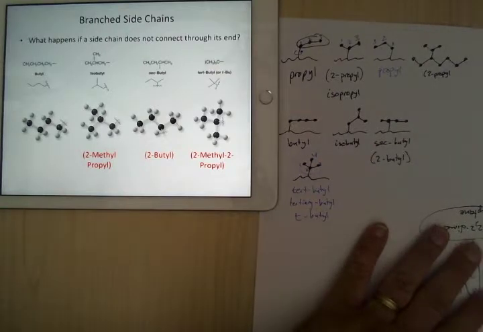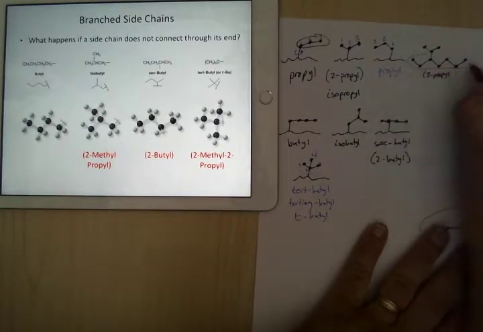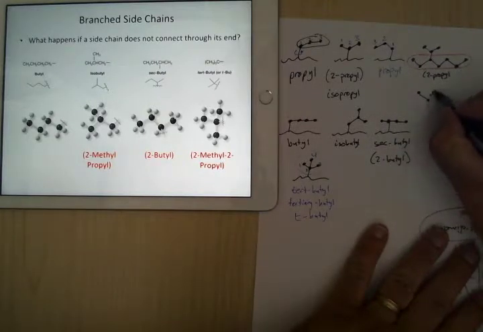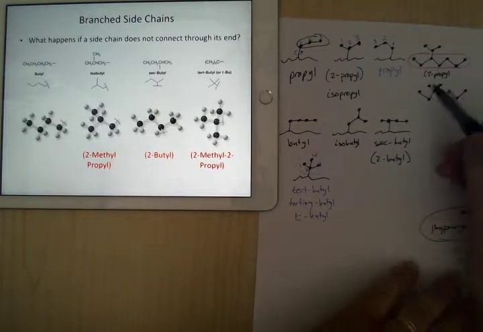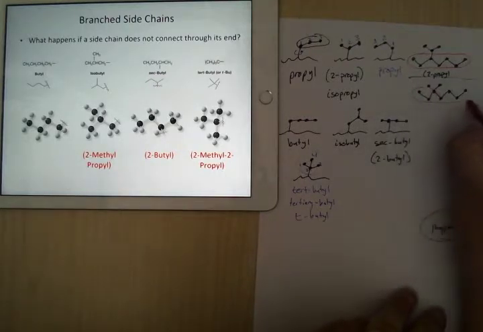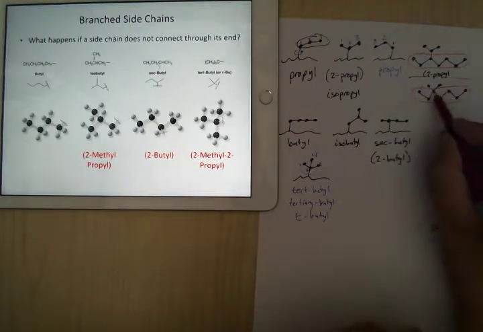So here's the main chain. If we do the same thing but write it like this, this is not an isopropyl, because here's the main chain, and we've already named this carbon here. So this is just 2-methyl, so this would be a dimethyl.